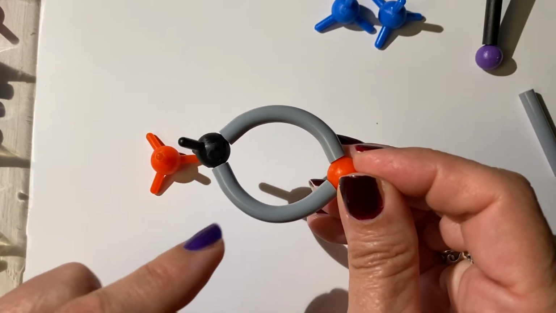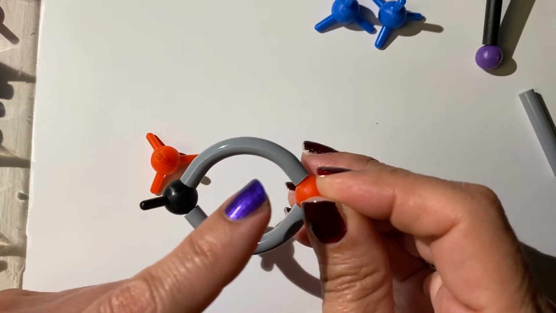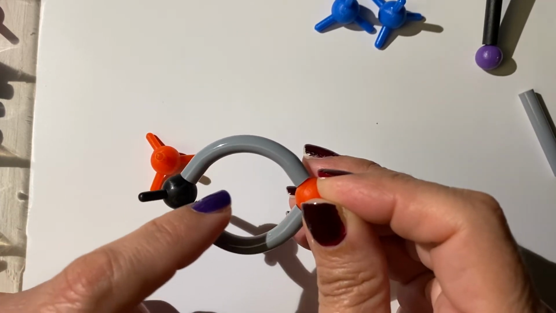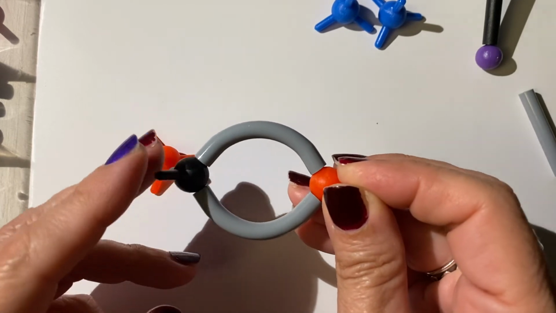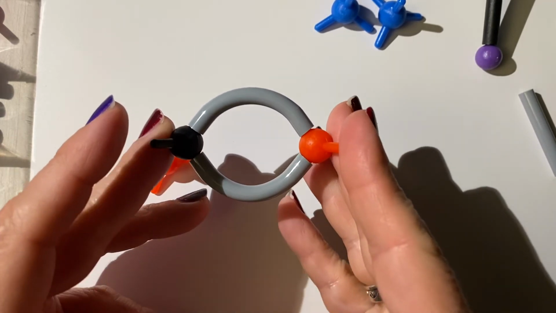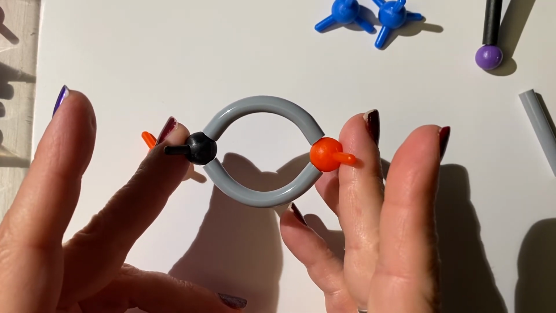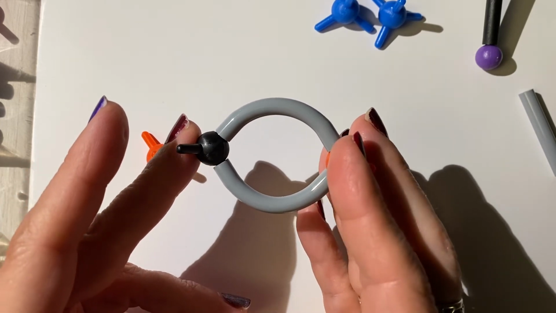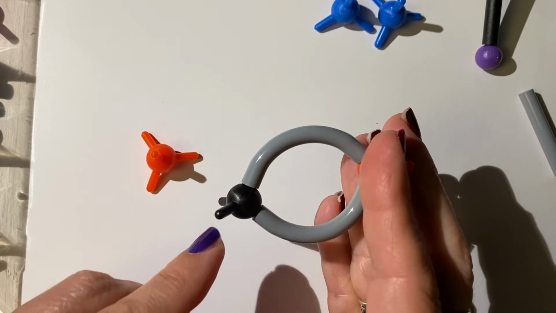So what this is showing really is just the pi bond. It's not showing the sigma bond that's between the two atoms, but you still get to see the double bond at least. So just don't forget there's also a sigma there.